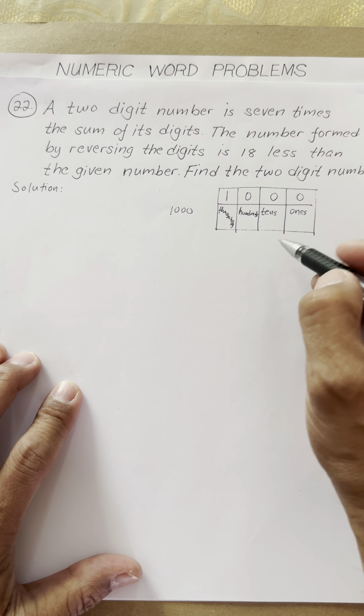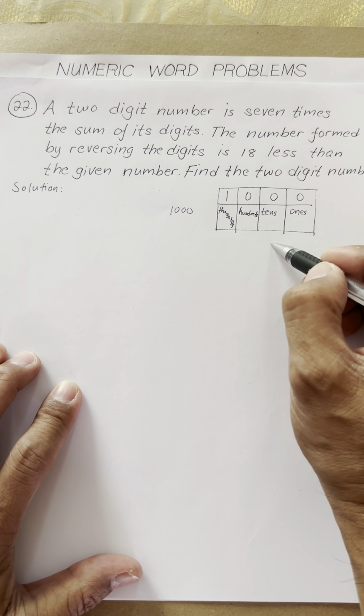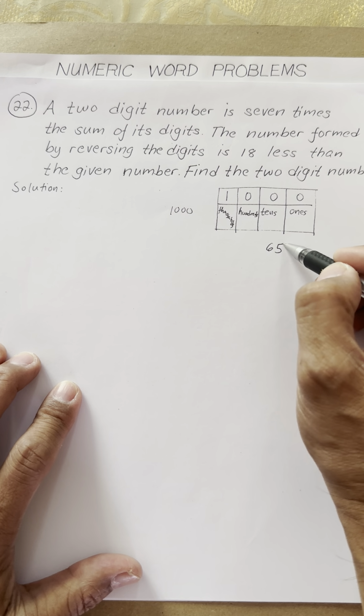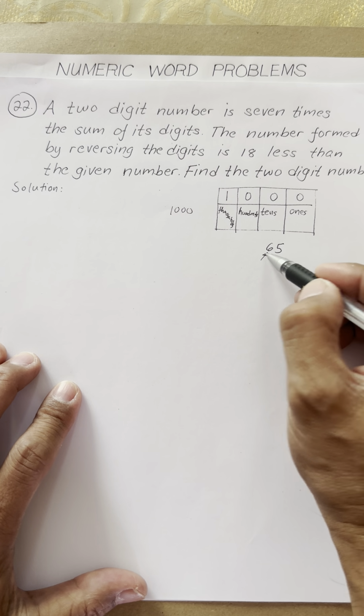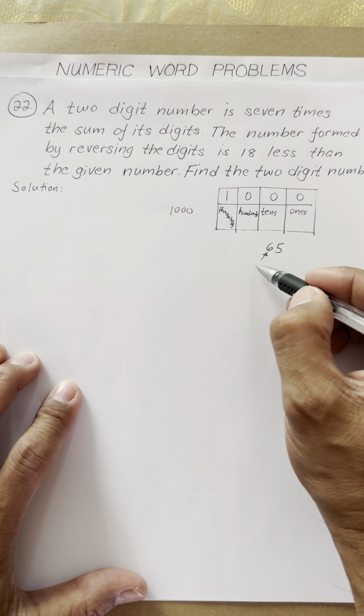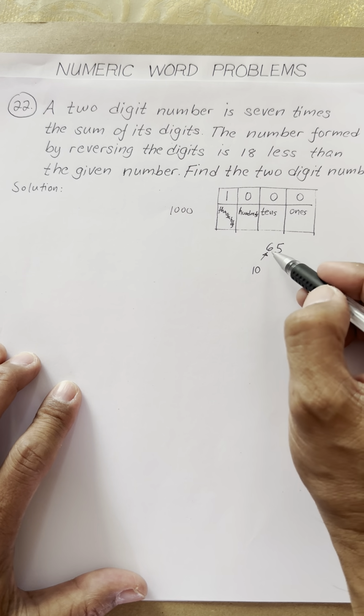So similarly, if we have, say, number 65. So the number 65, this 6, this is the placeholder of the 10 because this is the two-digit number. Then just multiply it by this digit, which is 6. Then you just add it with 5, which is the placeholder of the ones.